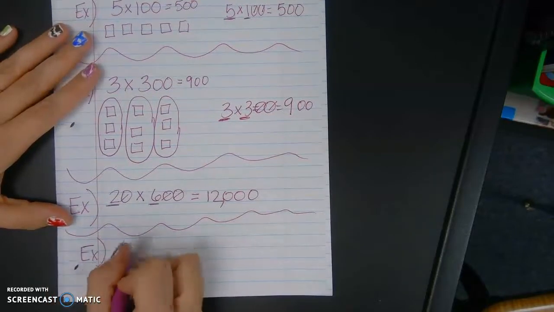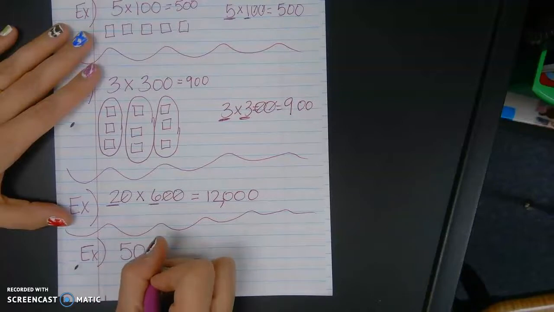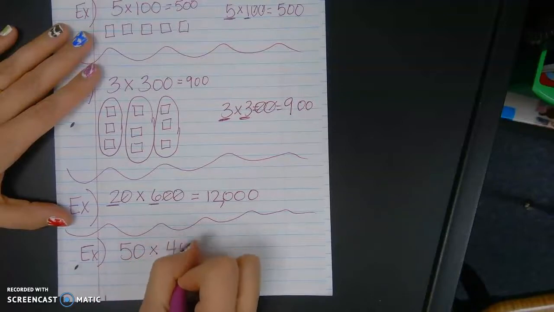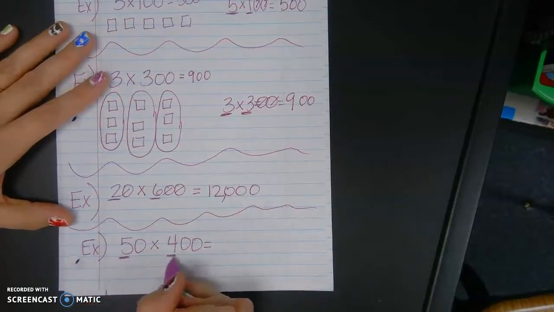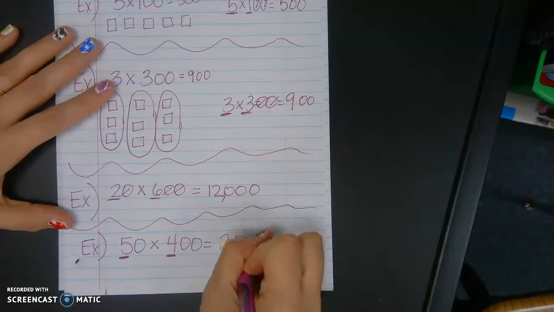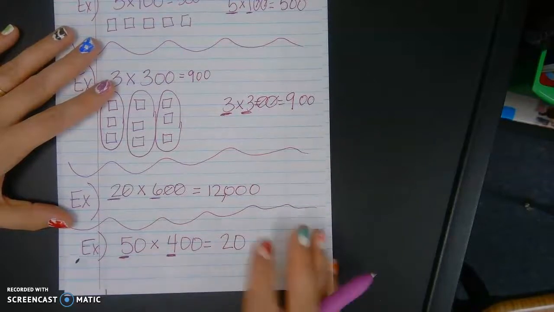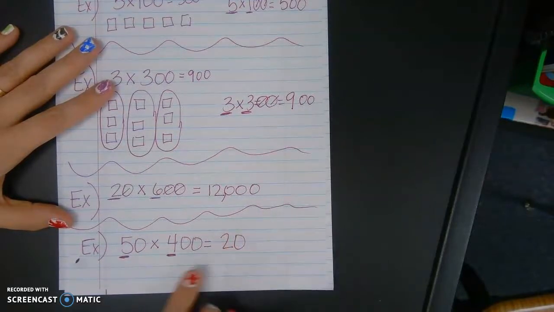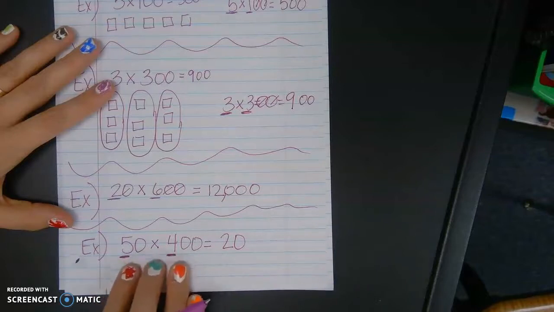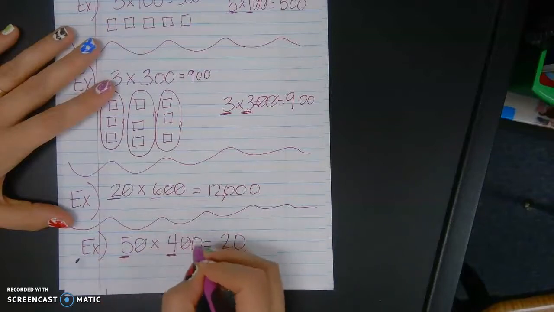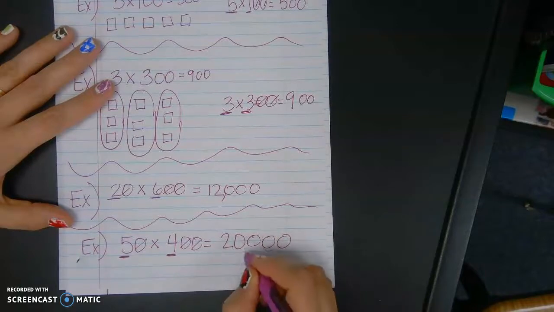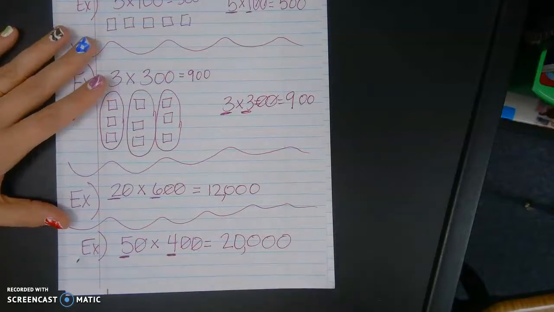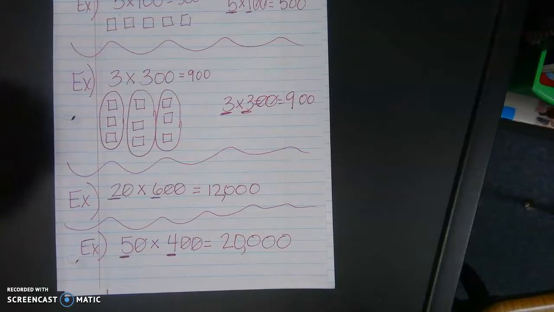Let's do 50 times 400. Okay, so 5 and 4. 5 times 4 is 20. And then you don't count the 0 right here because it's not on this side of the equation, right? So now I count the zeros on this side. 1, 2, 3. I still have to put three more zeros over here. 1, 2, and 3. 20,000 is our answer. Those are some big multiplying questions.